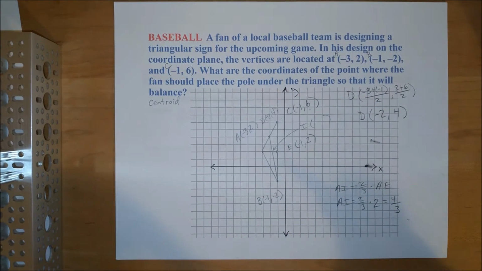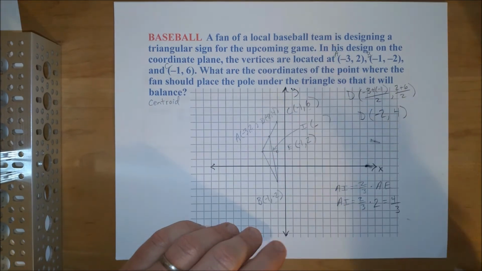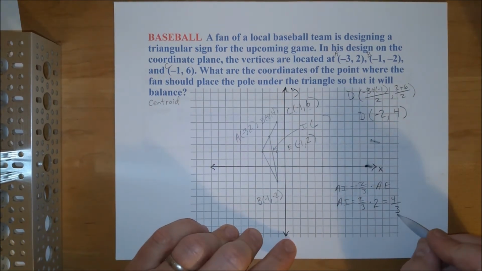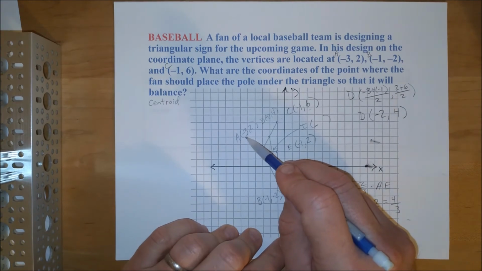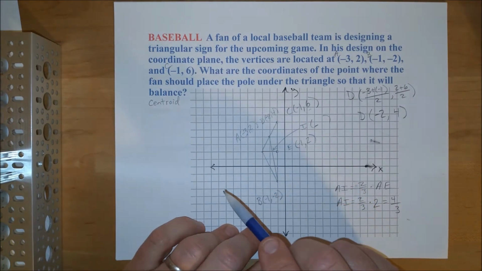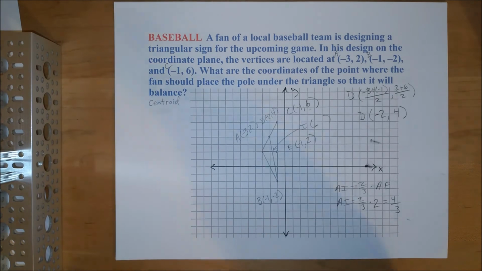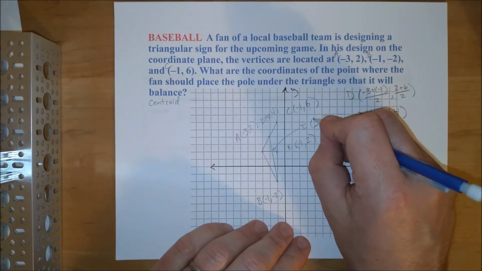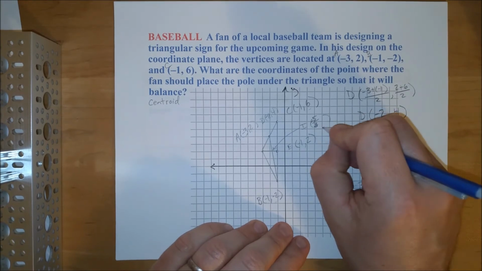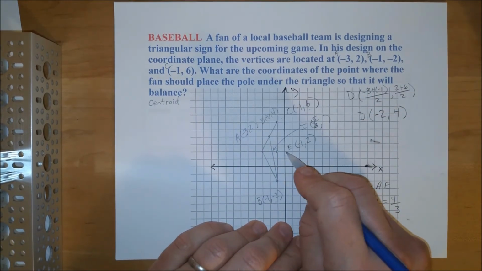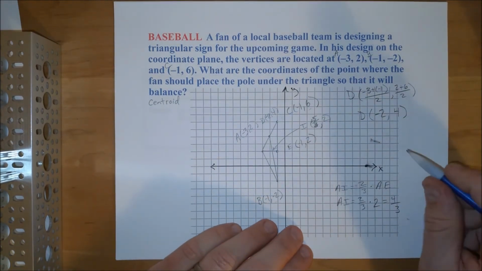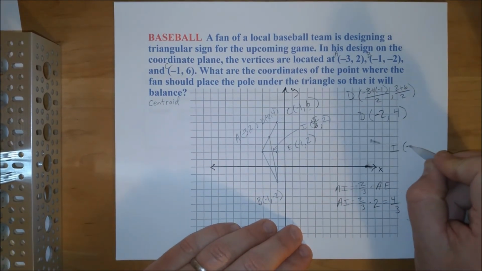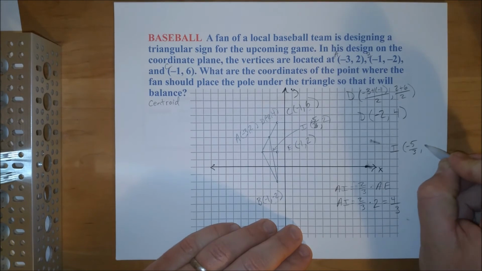So in order to find the x coordinate for I, I've just got to add 4/3 to -3. -3 is actually -9/3, so I'm going to end up at -5/3. And of course, my y coordinate will still be 2. So our intersection I occurs at (-5/3, 2).